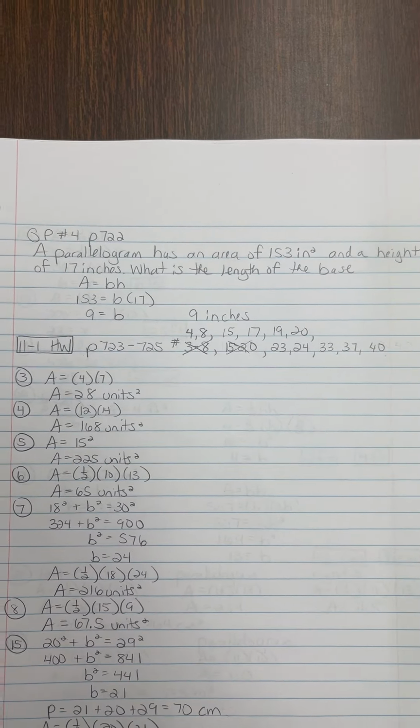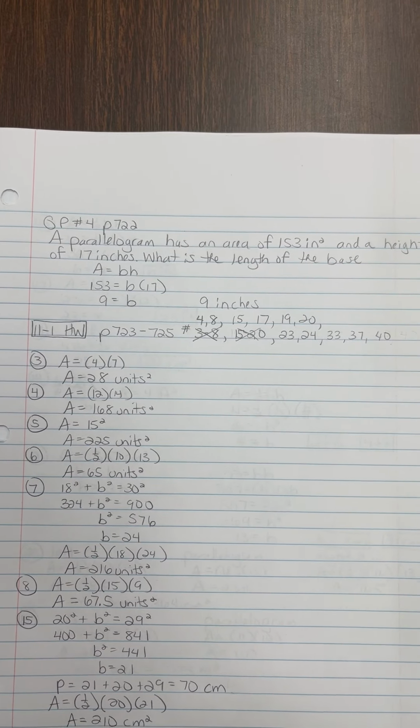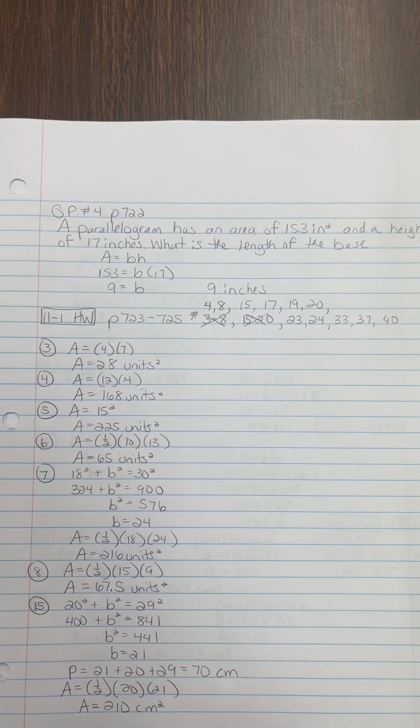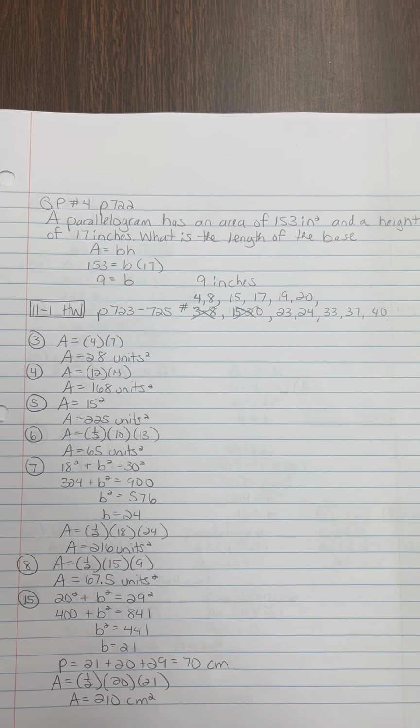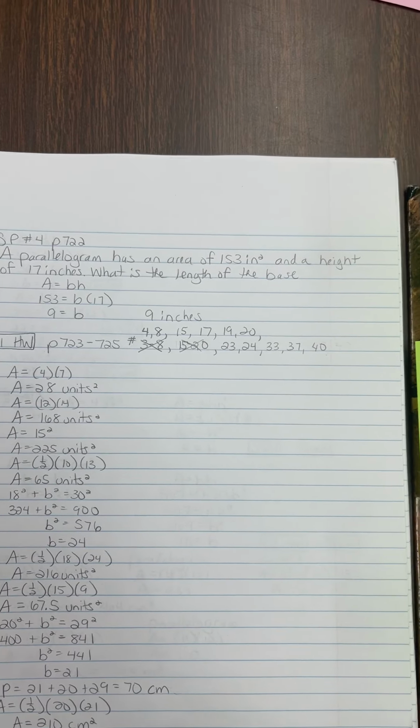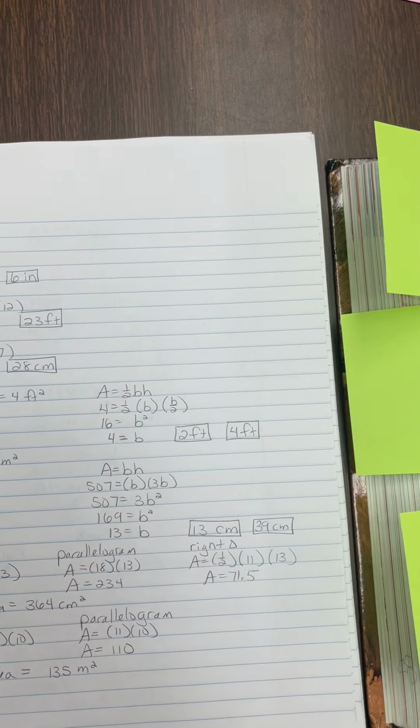I did adjust the homework, so you can see I crossed some things out. What I have written here is your homework for 11.1. You do have homework in 11.2 also. So if you want to pause here and copy down the homework, there's your homework for today. Moving on to 11.2.